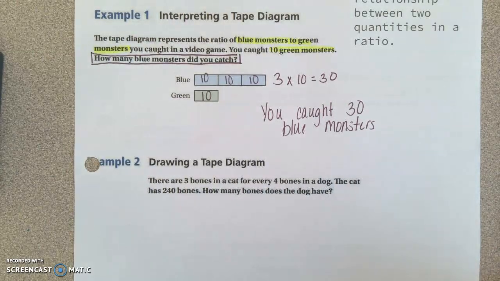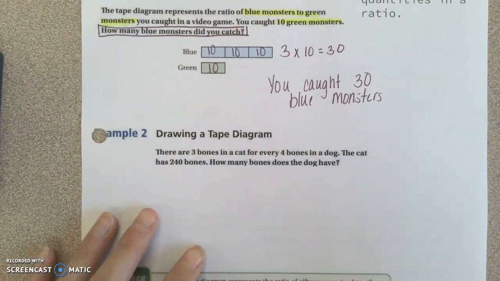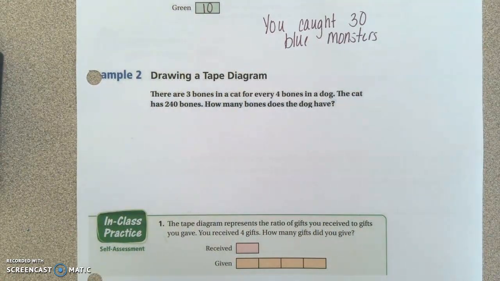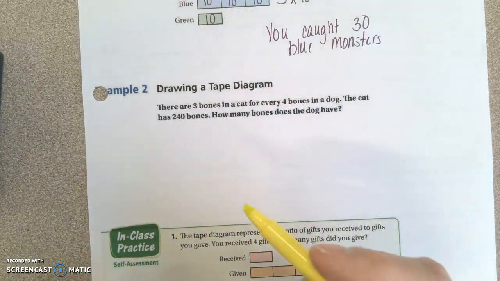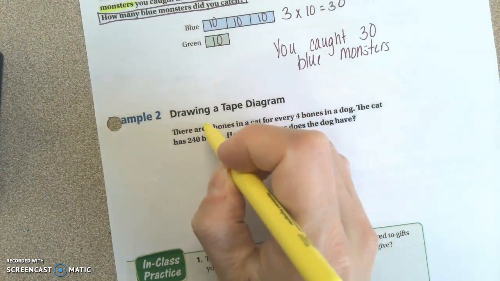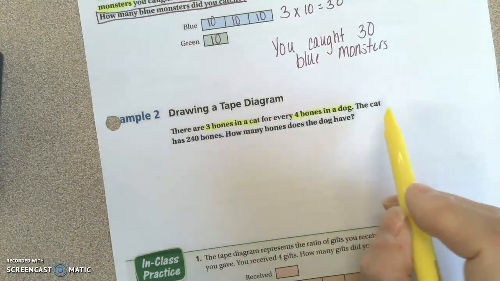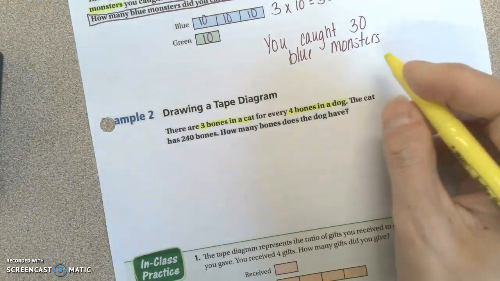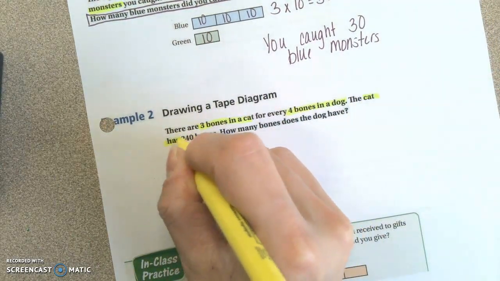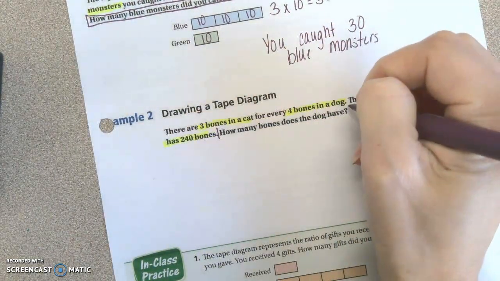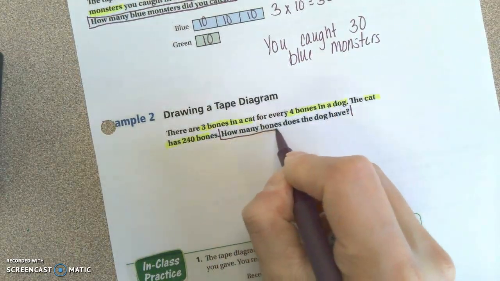Okay, in the next one, we are going to draw the tape diagram. So this example says there are 3 bones in a cat for every 4 bones in a dog. The cat has 240 bones. How many bones does the dog have? So here's our ratio. 3 bones in a cat, 4 bones in a dog. What we know is the cat has 240 bones. And then this is the question we're going to answer. How many bones does the dog have?